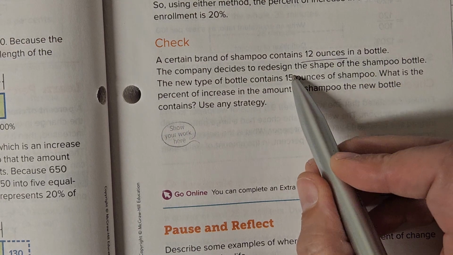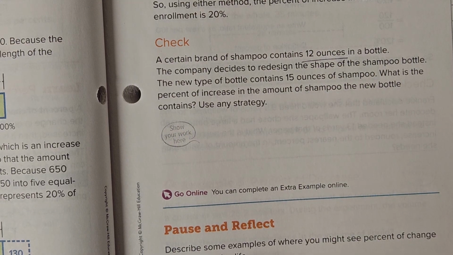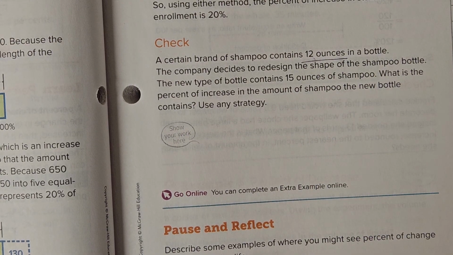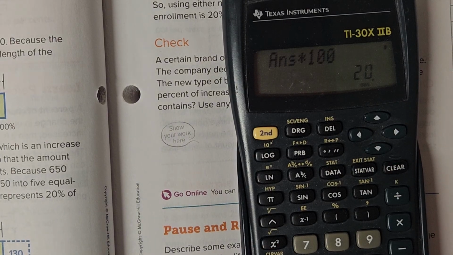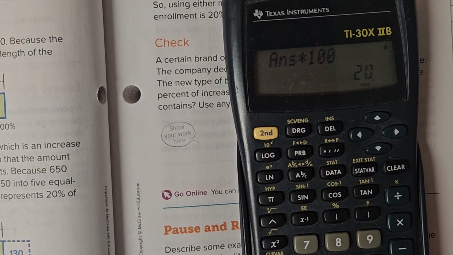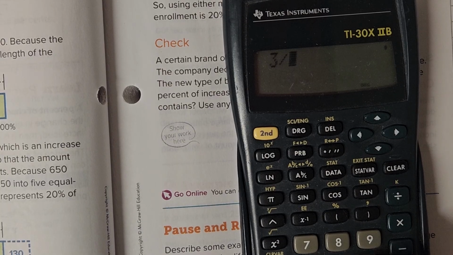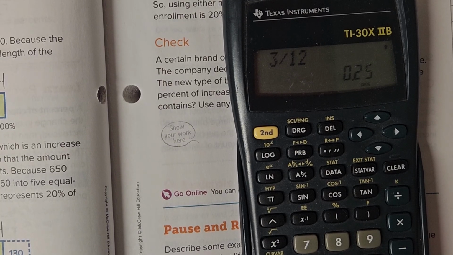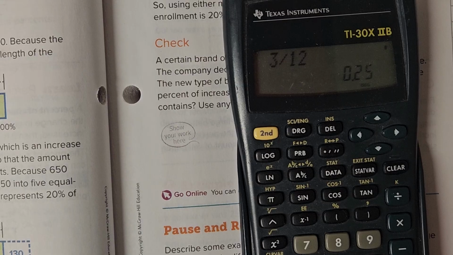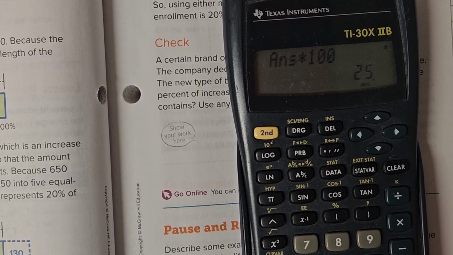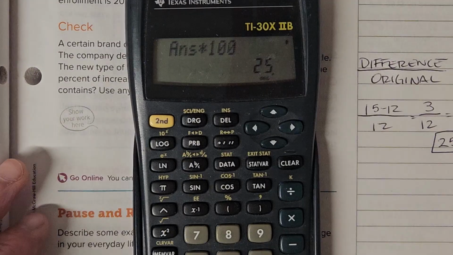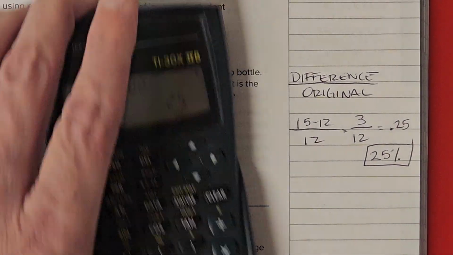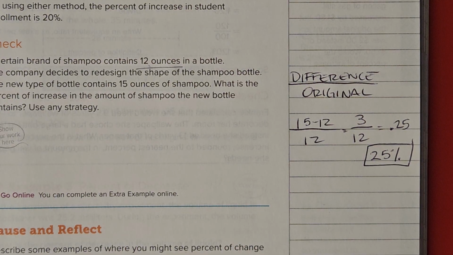Okay, so the difference is 15 minus 12. The original is 12. 15 minus 12 is 3. 3 divided by 12 equals 0.25, times 100 gets you to 25%. 25% increase.